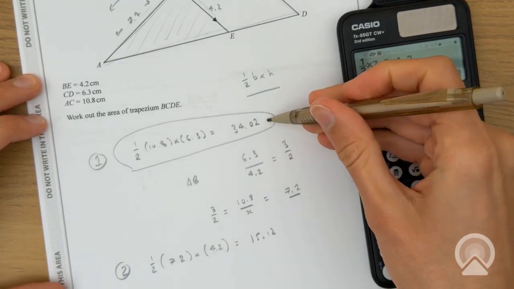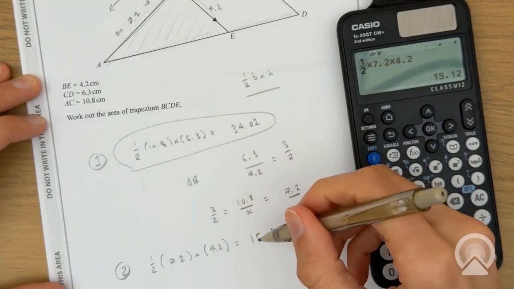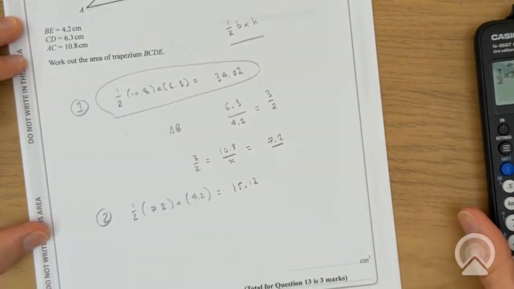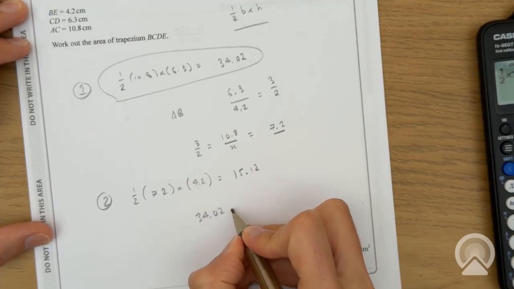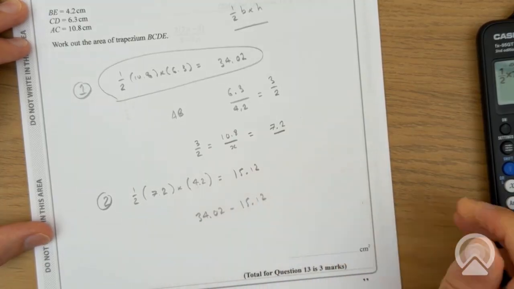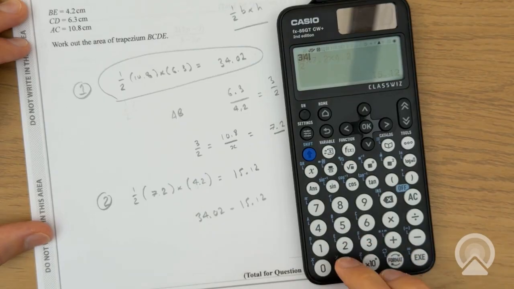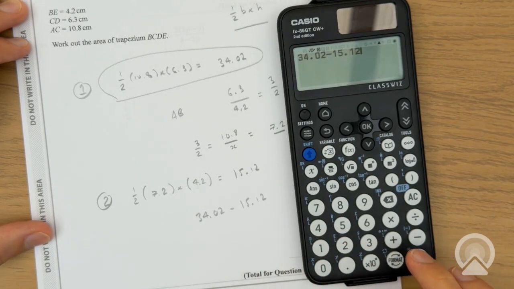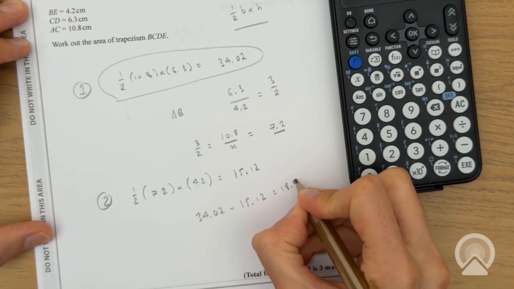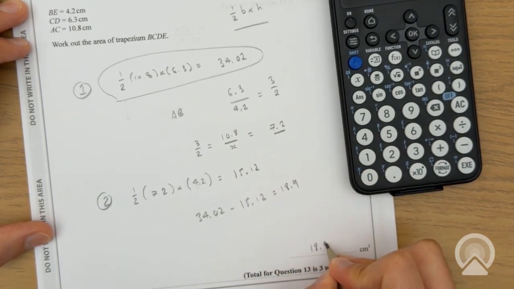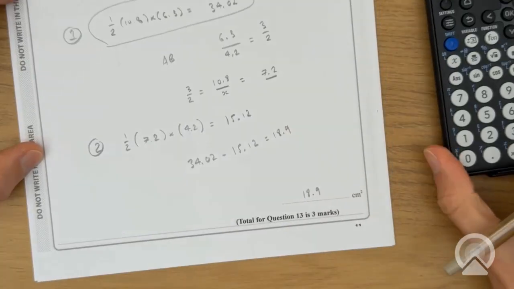So we have the area of the large triangle and the area of the small triangle. So now all we need to do is do 34.02 minus 15.12, which equals 18.9. So 18.9 centimeters squared.